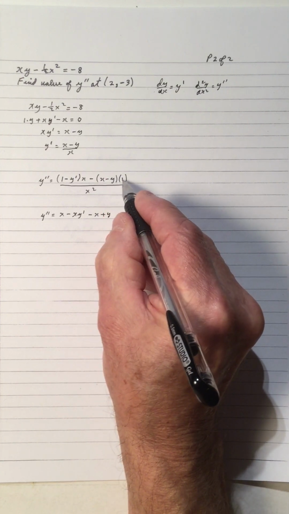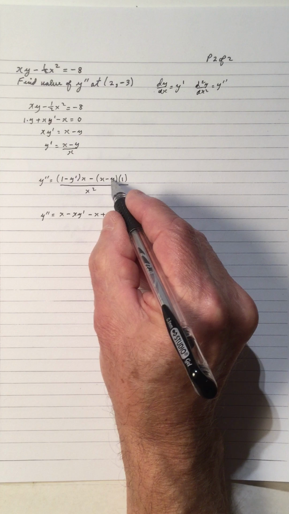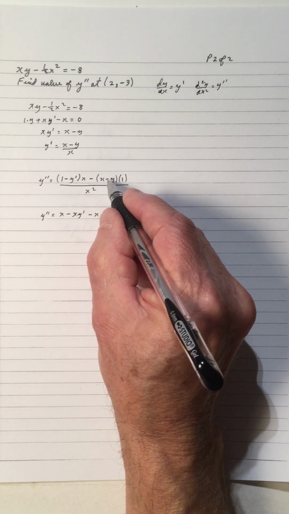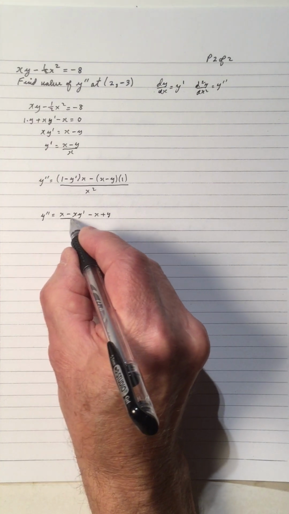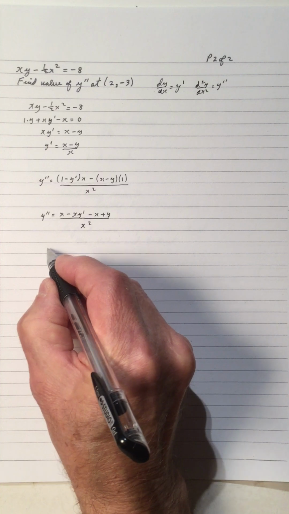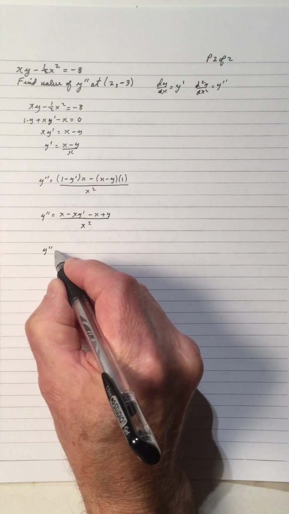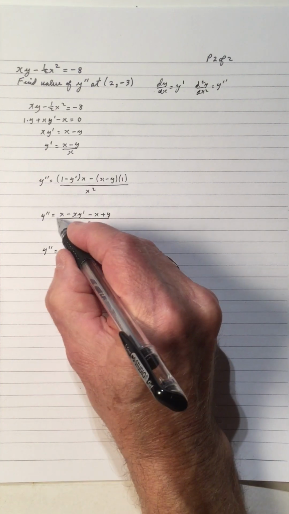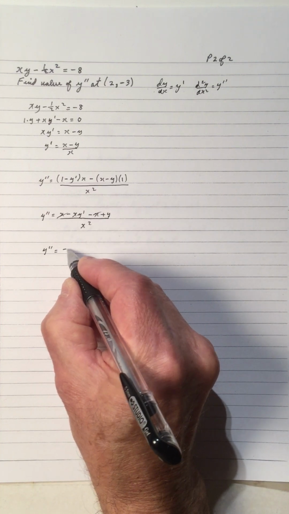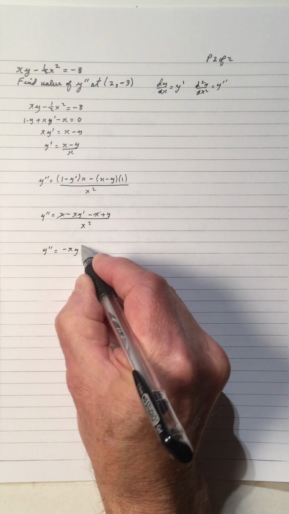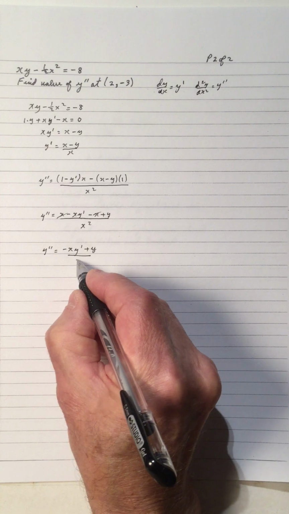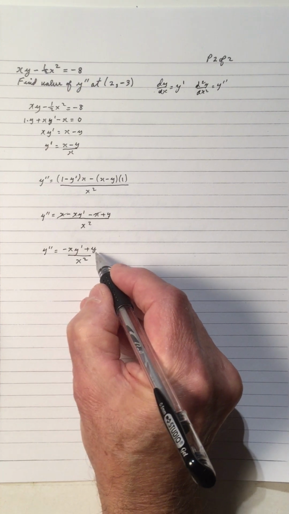Or you could say this is a -1 times these two terms here, which means you get a negative and a positive, all over x squared. So that means y double prime is equal to, the x's cancel out, negative x y prime plus y over x squared.